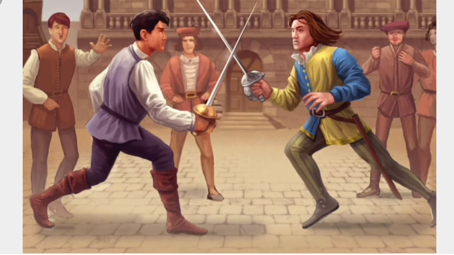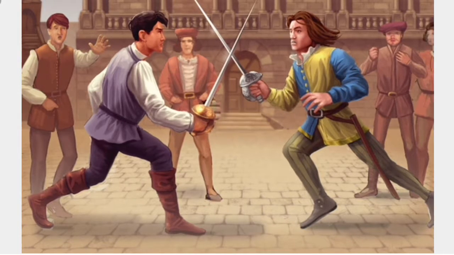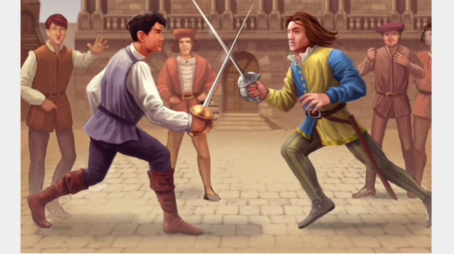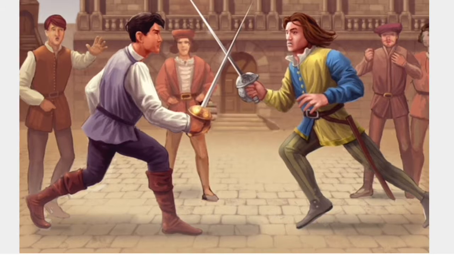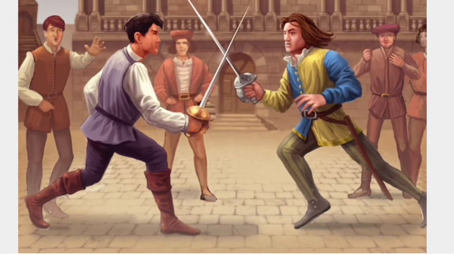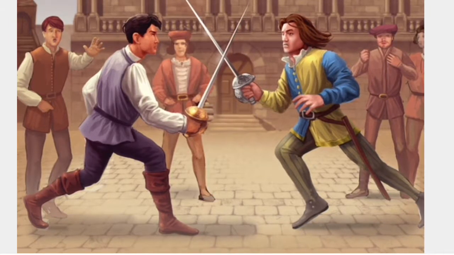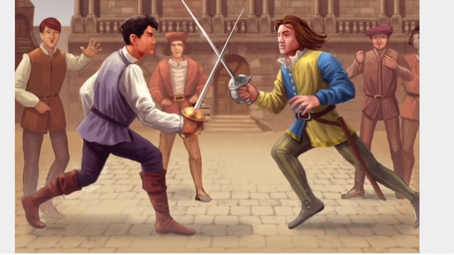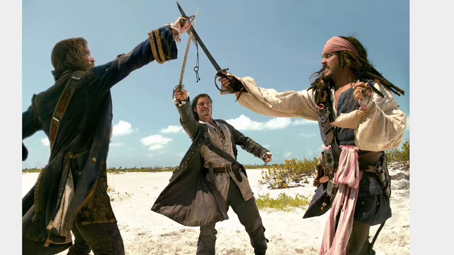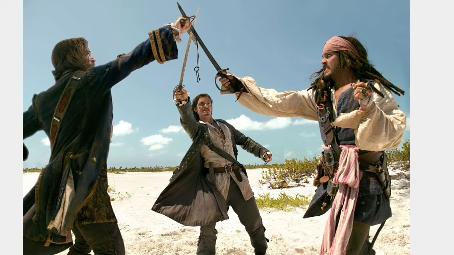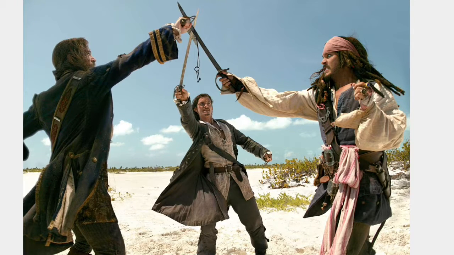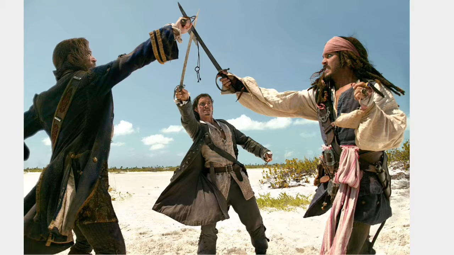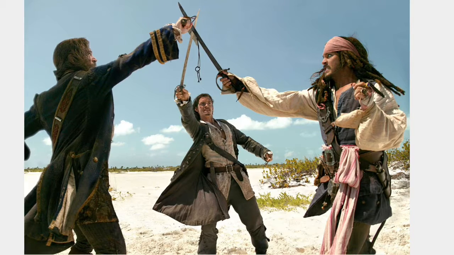Here's a picture of Romeo and Mercutio again. The mood and tone of both these examples are, of course, conflict. They're fighting, and both these people really hate each other. Jack Sparrow and Will Turner just fought, then they became buddies. But at that time, they both really hated each other, and Romeo and Mercutio really hated each other. So that is the mood. They were really angry at each other, and they wanted to fight each other.